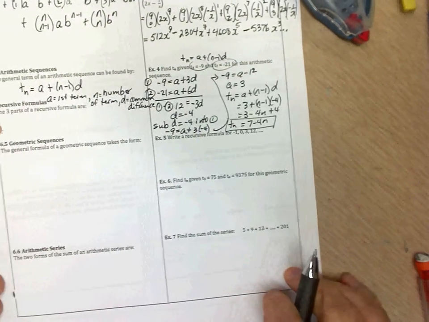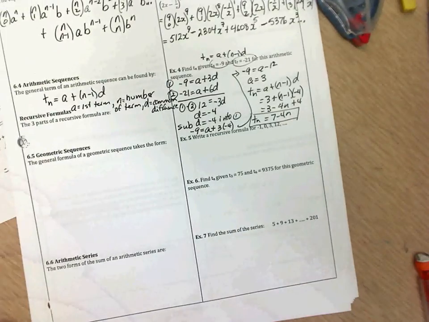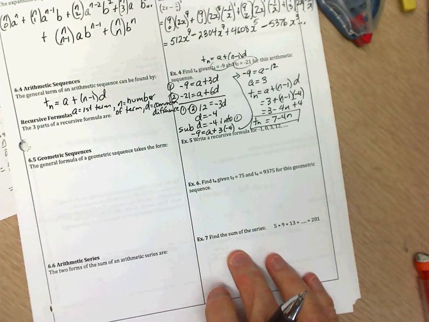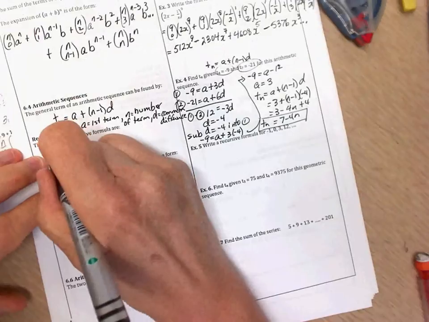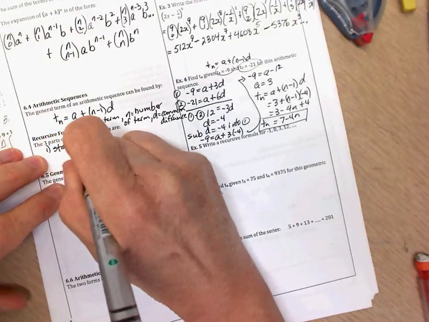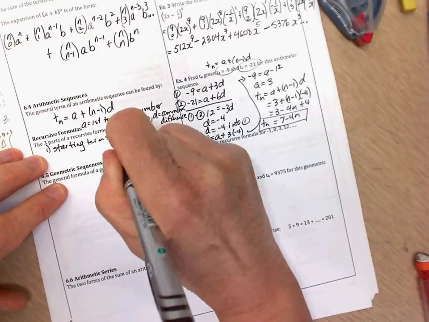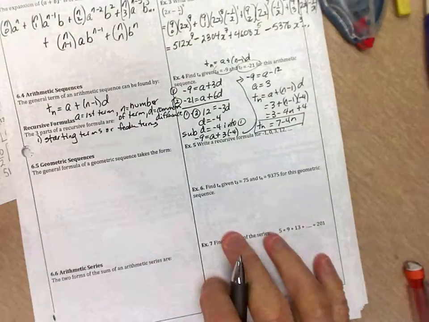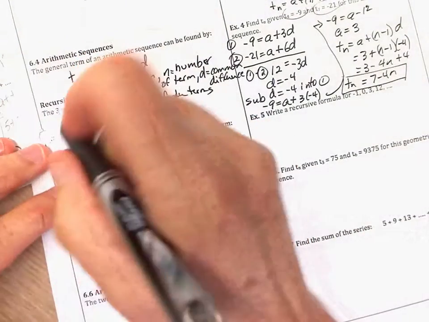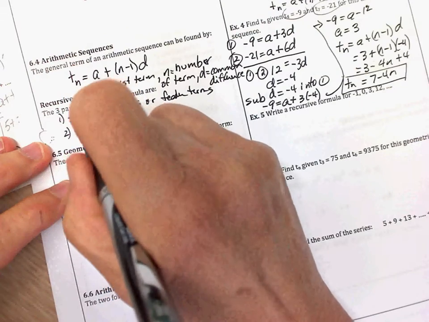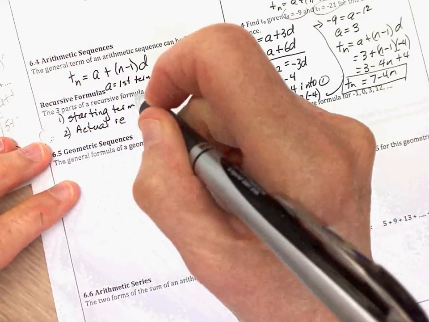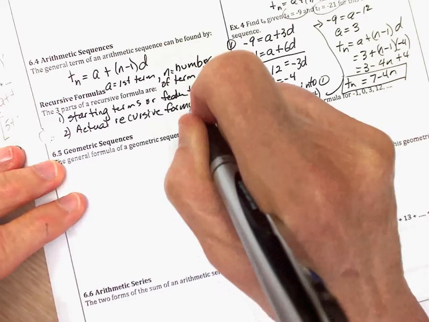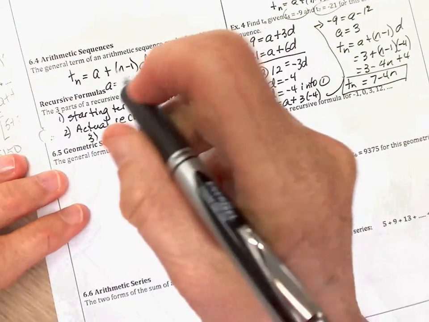Okay. Recursive formulas. Well, let's take a look. The 3 parts of a recursive formula are 1, the starting terms or feeder terms. There should be the actual recursive formula, and then you should also have the restriction on the variable.